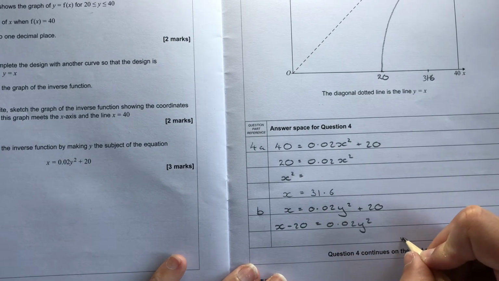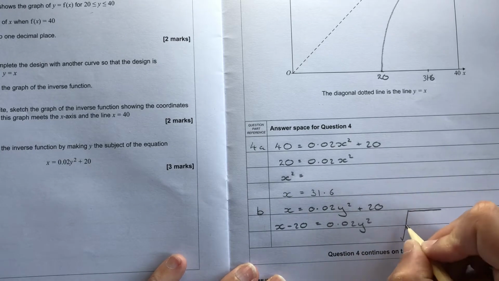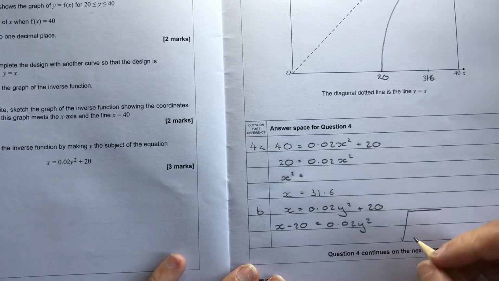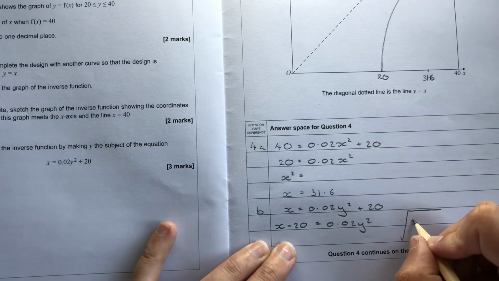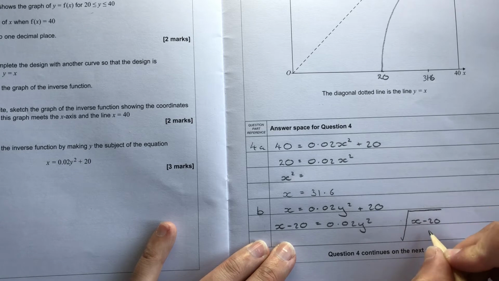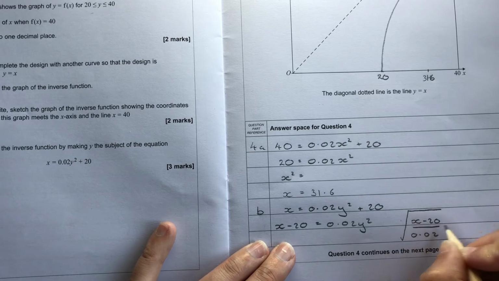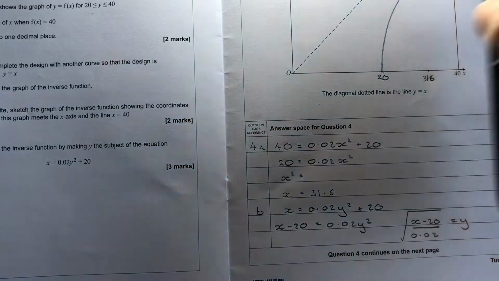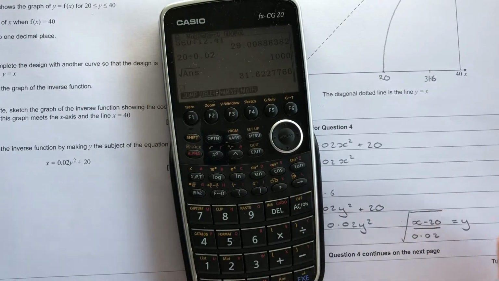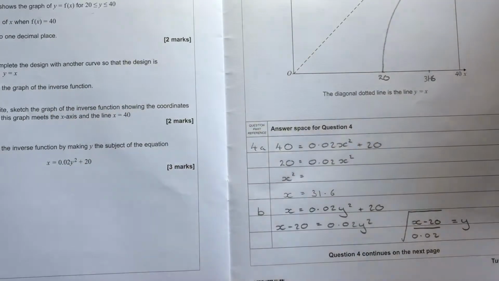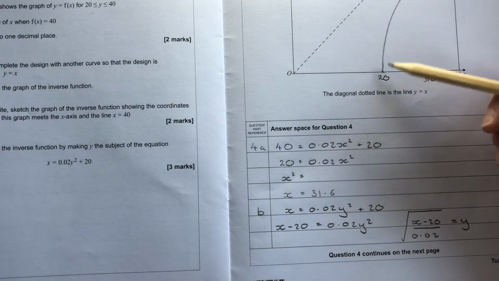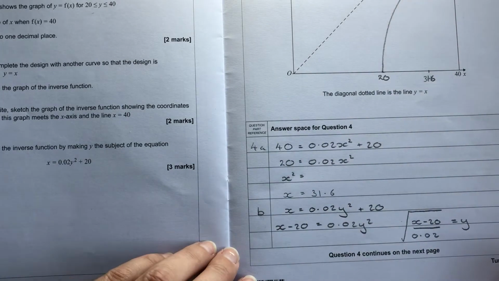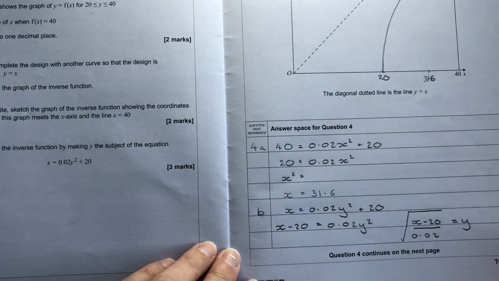So we end up with the square root of x minus 20 divided by 0.02, and that will equal y. And it's all positive, so we are okay as is.